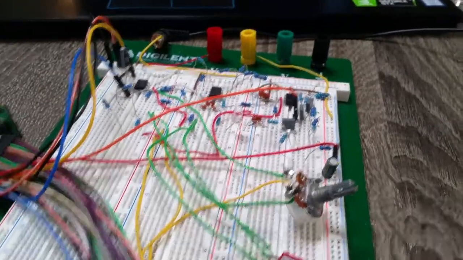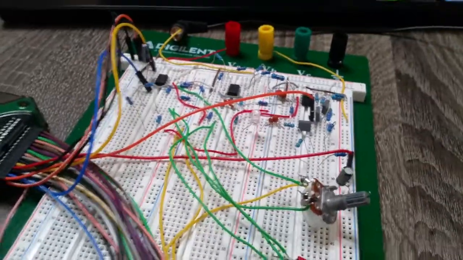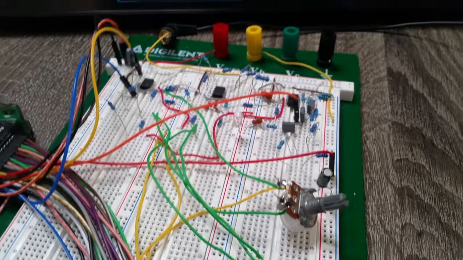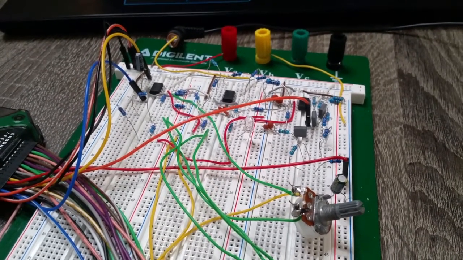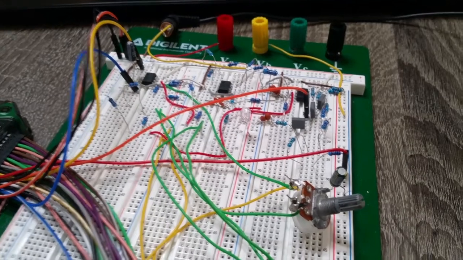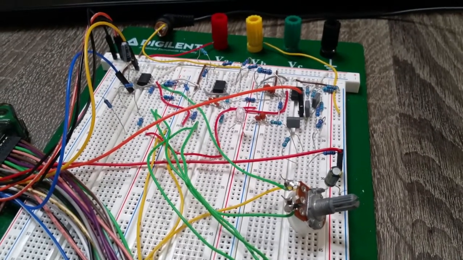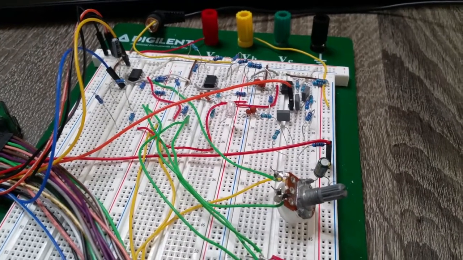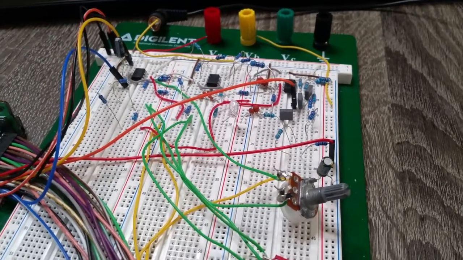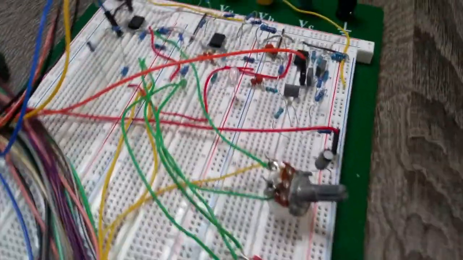This is our breadboard for the preamp section. The main goal for the breadboard is to normalize the voltages of the input to between about 0 and 2 volts, as well as cut out any extraneous frequencies that may cause aliasing. So there's an active bandpass filter that does that.